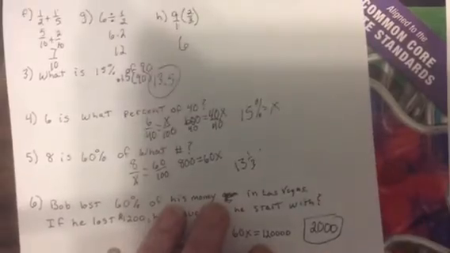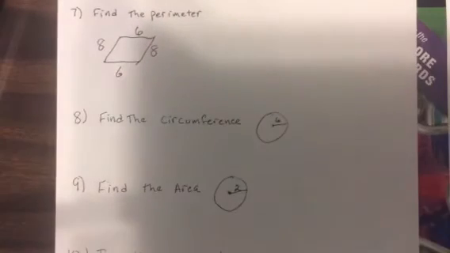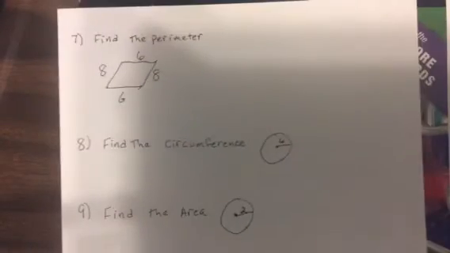Don't go to Las Vegas is the moral of the story. Anyways, so that was 2,000. Now, I don't think we really need a calculator now.